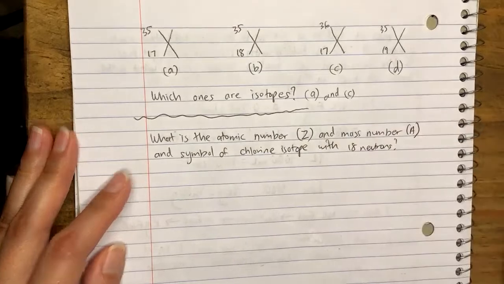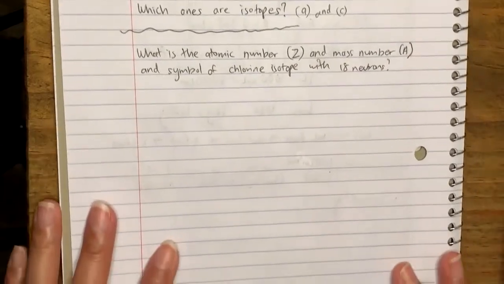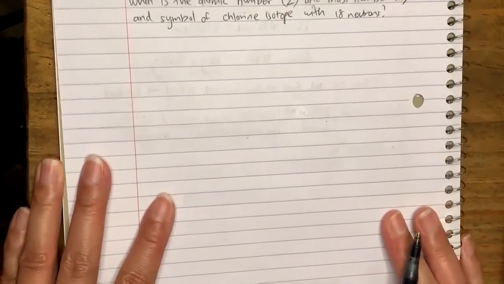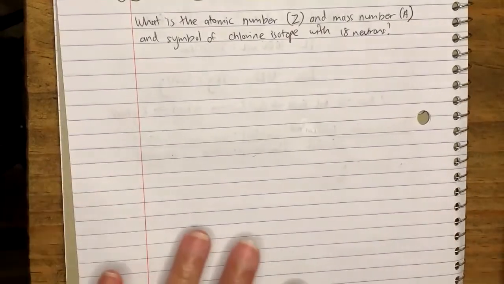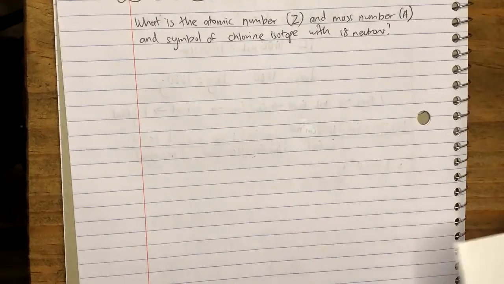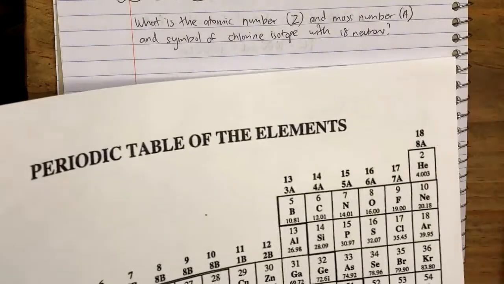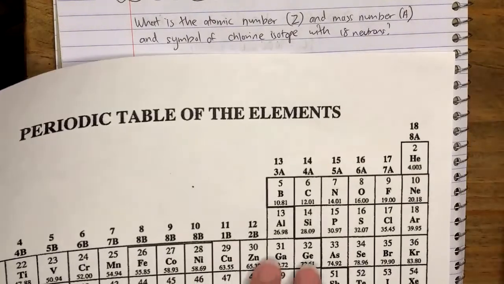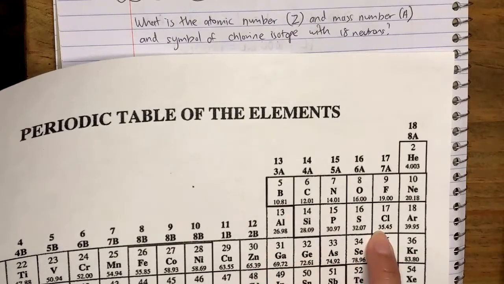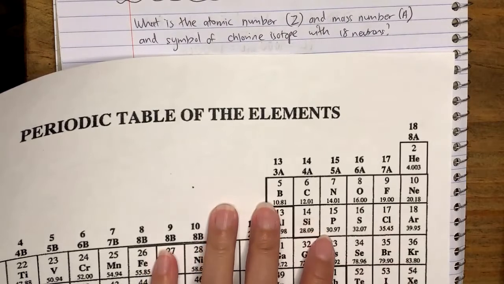If you want to do this problem, we need to take a look at our periodic table. So pull up a periodic table. You'll have to be able to tell which one is chlorine. If you've seen this during your intro chemistry, this one here is chlorine, Cl. We'll use the symbol Cl. And what's the number of protons? The number of protons is 17, so your Z atomic number is 17.